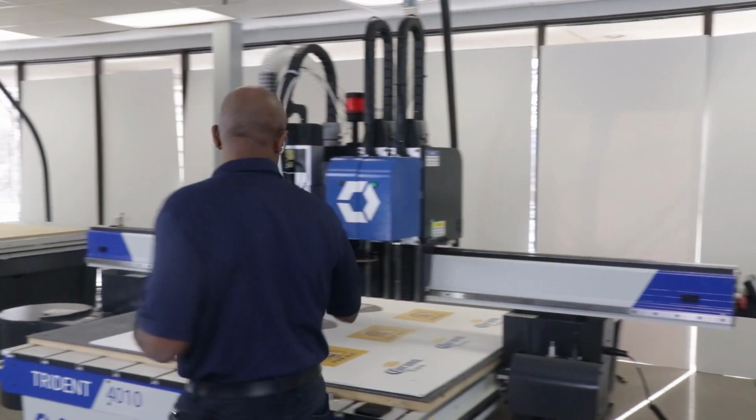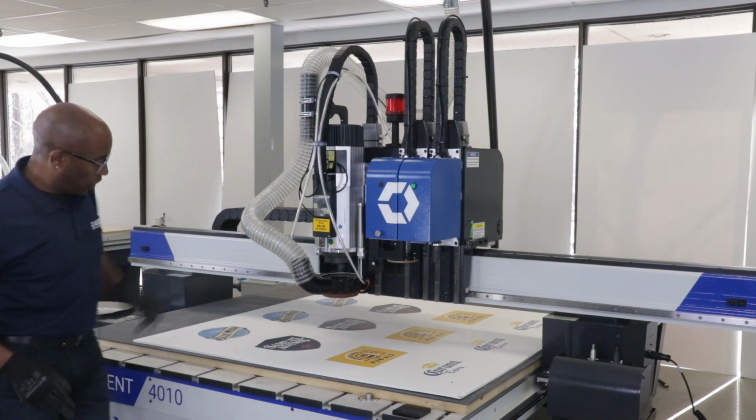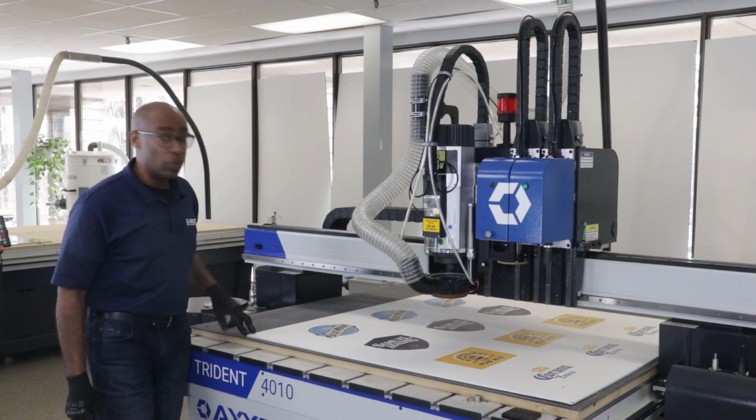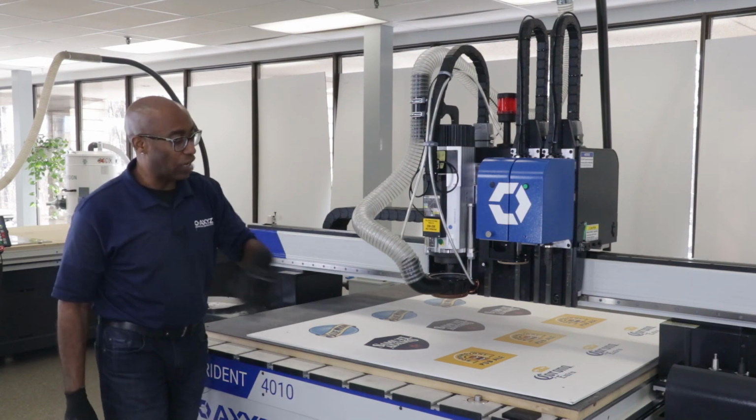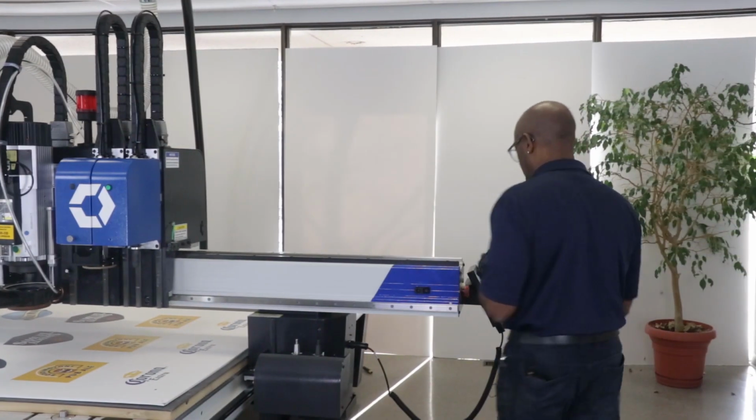Our camera is located right here between our electric oscillating knife and our spindle. Similar to the one we ran on the Infinite, we had the registration marks. We're cutting foam board now, which we'll be cutting with the knife. We still have our registration marks to cut our images. I'll move over here and get the job running, and you'll see how this runs.